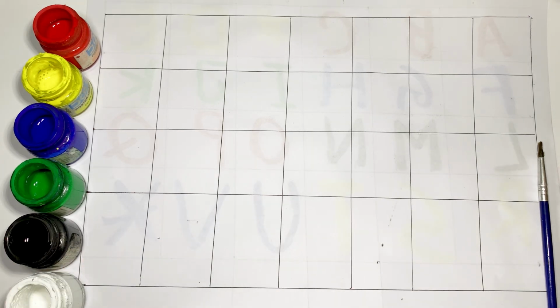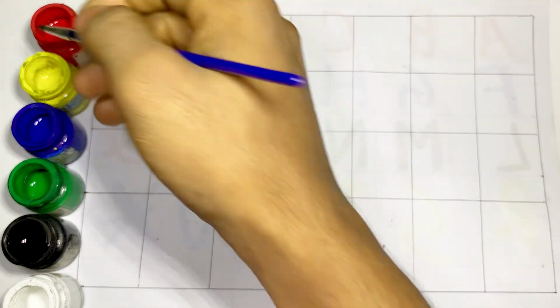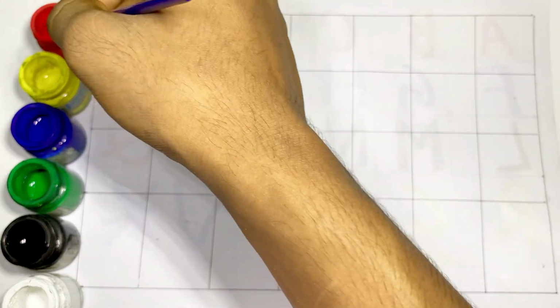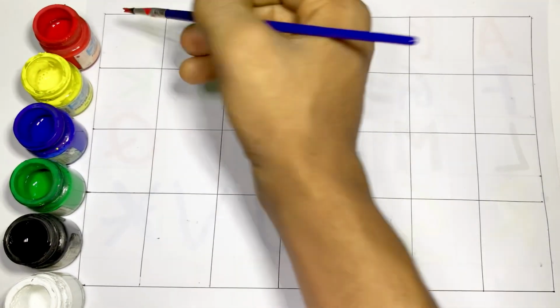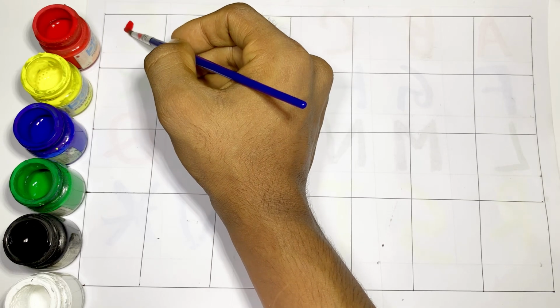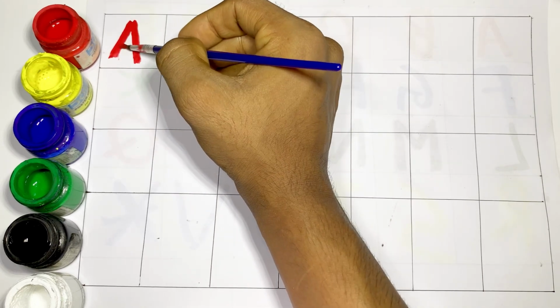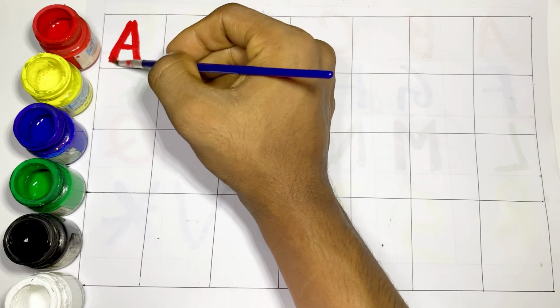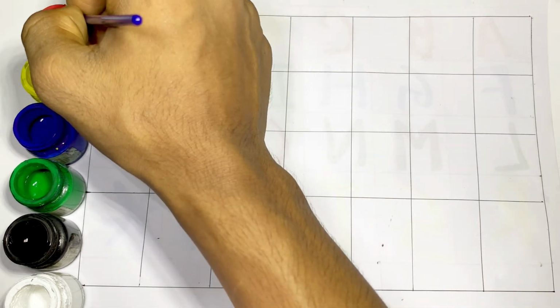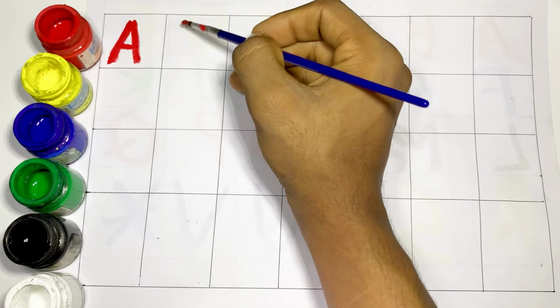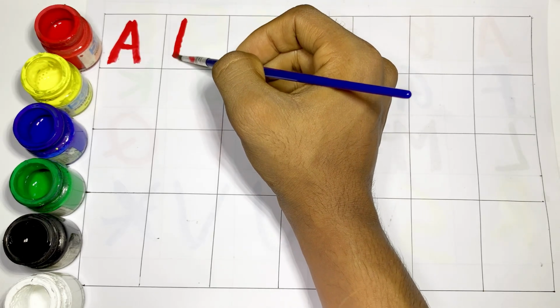Kids, now I draw alphabets. And first we draw A. A for apple. A for aeroplane. And use red color. Kids, again use red color and draw B. B for ball.